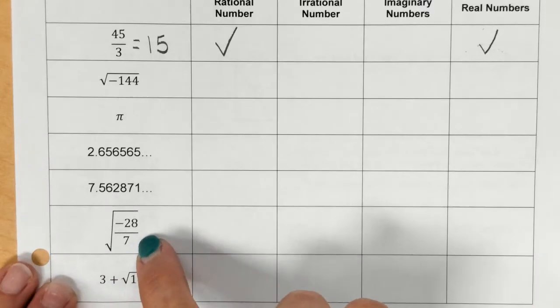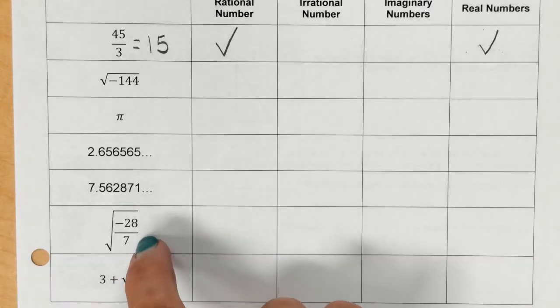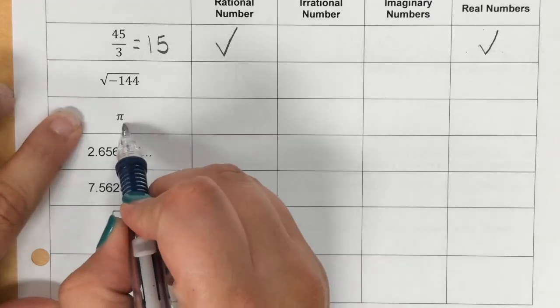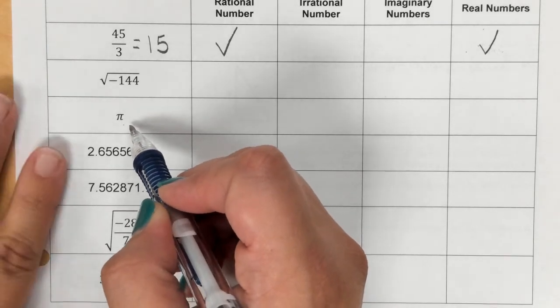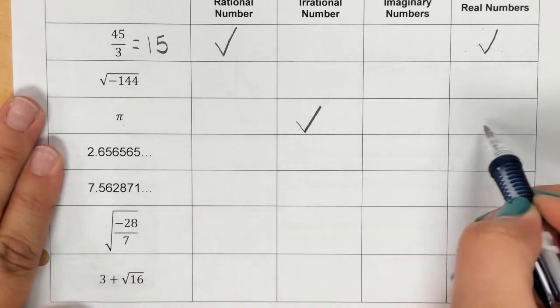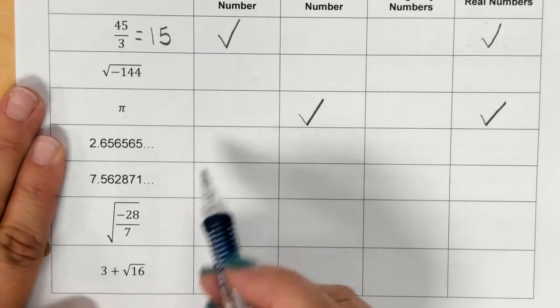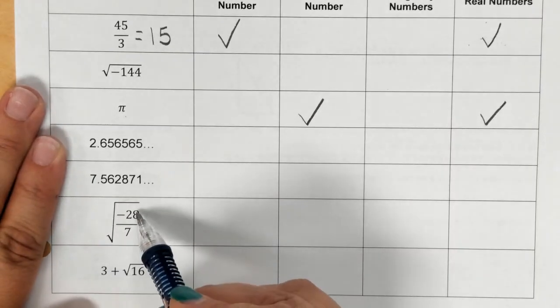This one? Okay, and then what was your question? The pi one. Okay, so pi, that is 3.14, etc., right? It's going on forever. So what is that? Which is also real.